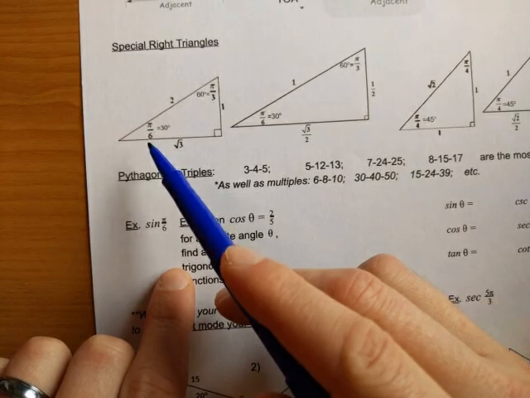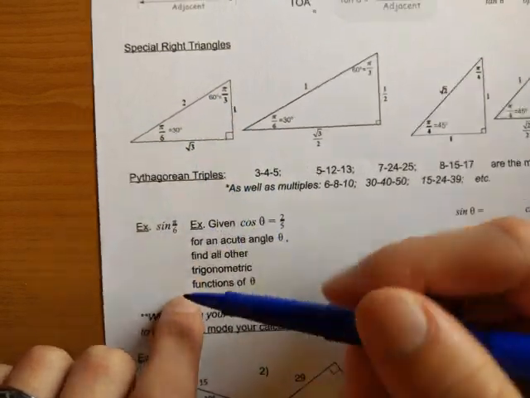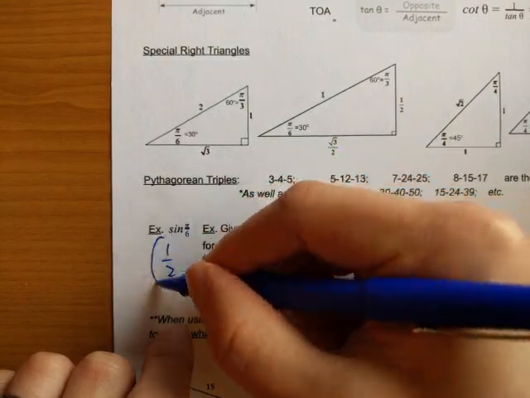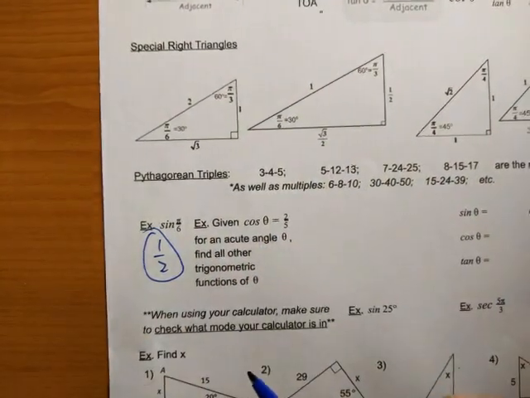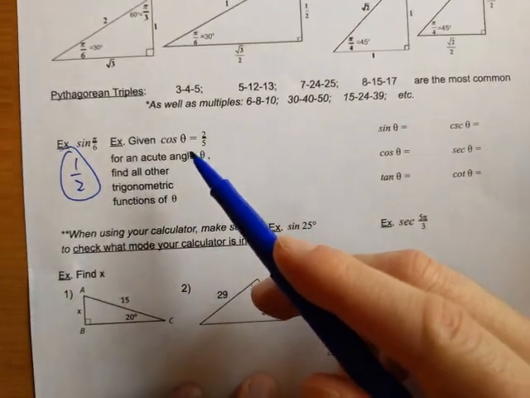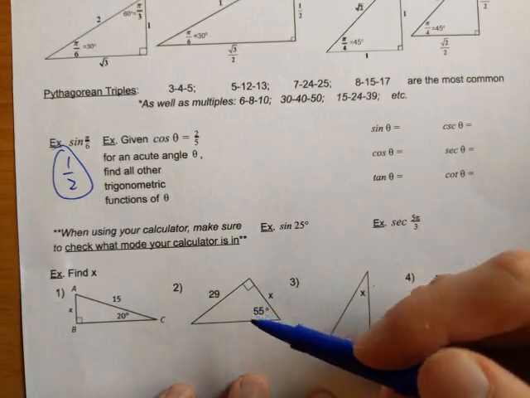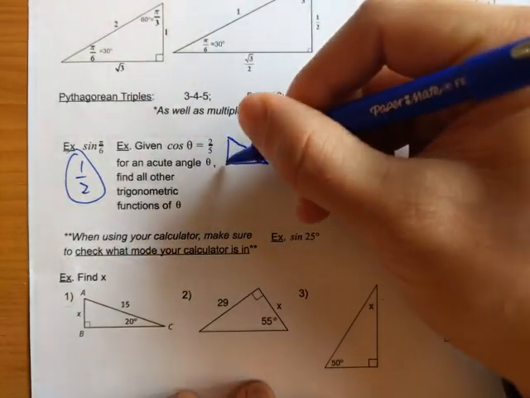So if we're looking at pi over 6, the opposite side is 1, and the hypotenuse is 2. So sine would be 1/2. So when we ask you those questions, we just want you to know these special right triangles in radians. Then we'll have these questions where maybe we give you one of the trig functions and ask you for all the other ones. And so the first step would be to draw your triangle.